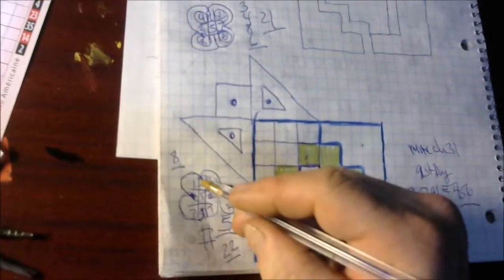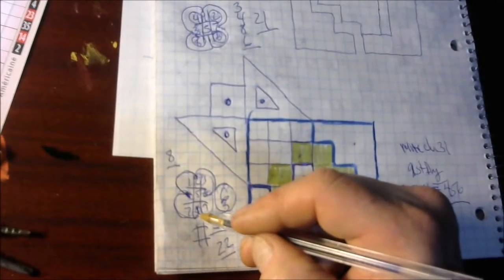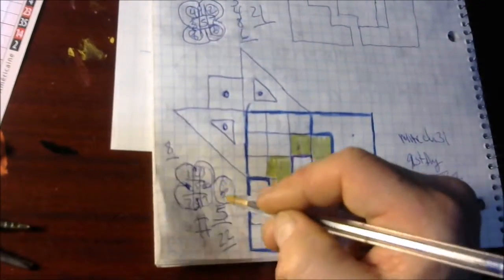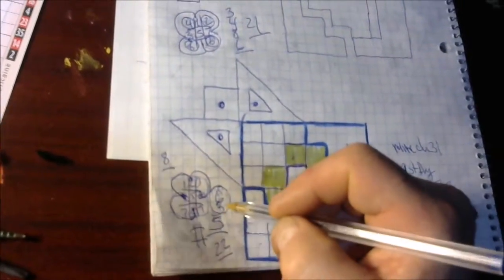Is that possible? 2 over to 4. 2 and 4 is 6. 4 and 8 is 12 is 3. 6 and 3. 8 and 6 is 14 is 5. 6 and 2 is 8. 8 and 5, 13. 22.